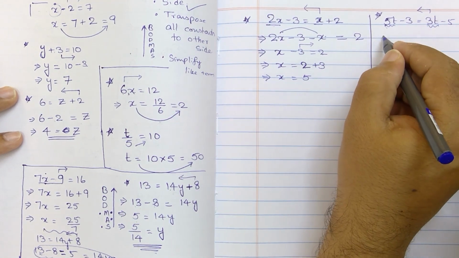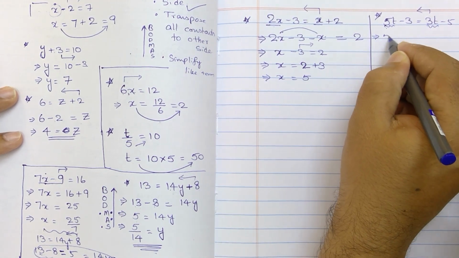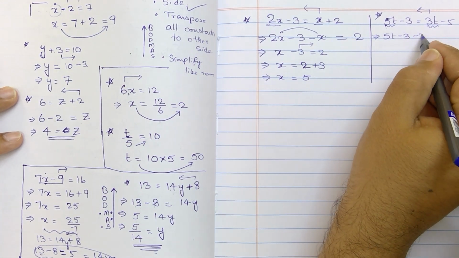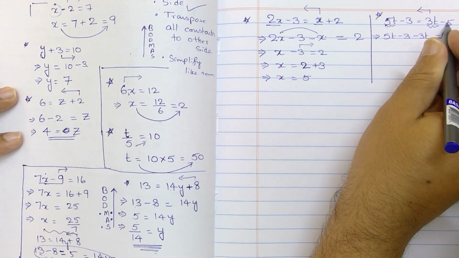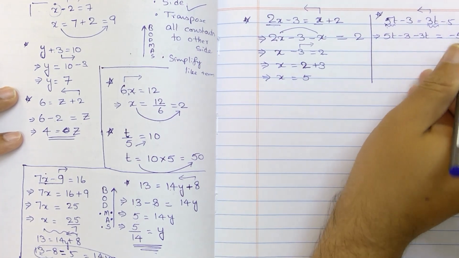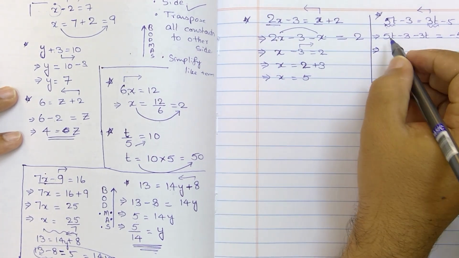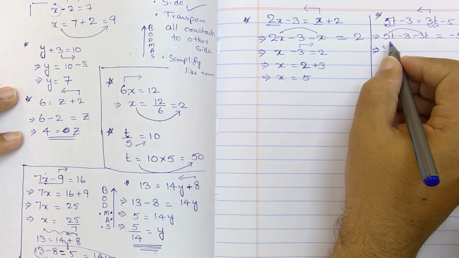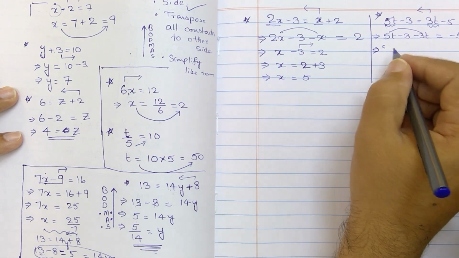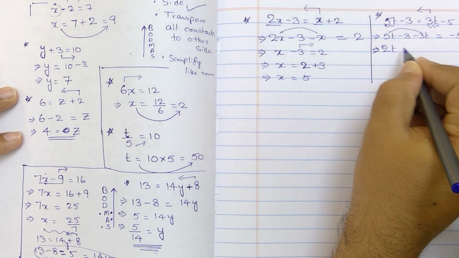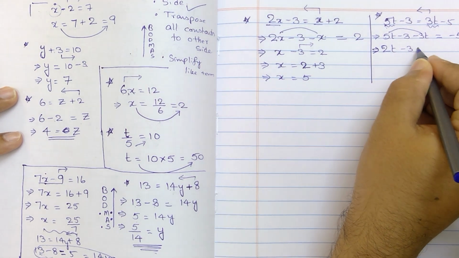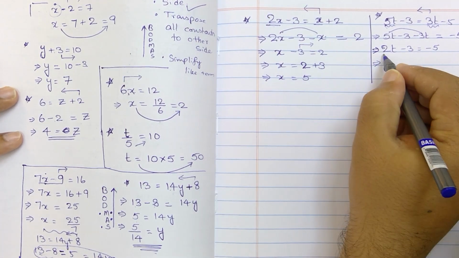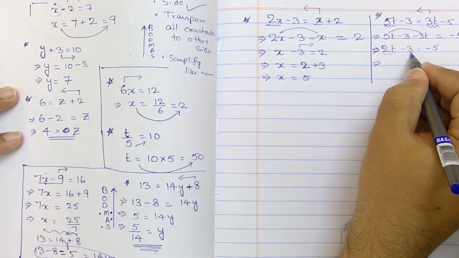Transpose it. 5t minus 3 you already have, and plus 3t becomes minus 3t is equal to minus 5. That implies 5t minus 3t, how much? If you don't understand, 5 tigers minus 3 tigers is 2 tigers, and you have minus 3 equals minus 5. Now what you are supposed to do here, you have multiplication and here it is subtraction.